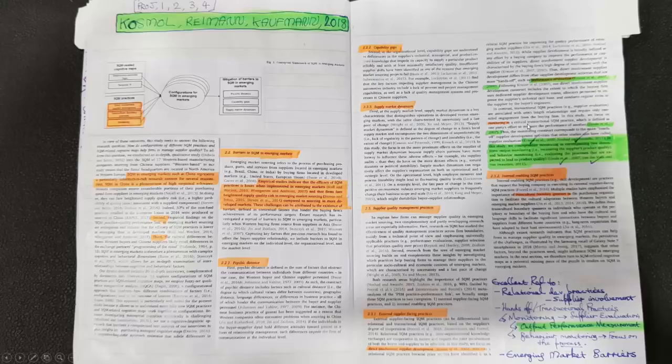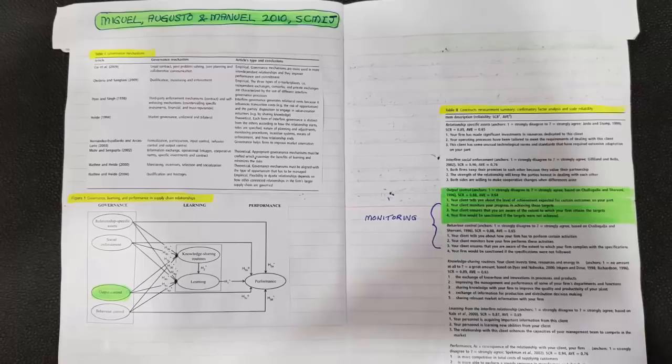Monitoring as a critical transactional supply chain management practice, and it's different from performance evaluation. Notice performance evaluation is not in the model, but they start to talk about these terms here, and then they refer to Krauss 2007, 2000. Well, I better look at these two papers. You see how one literature takes you to another.